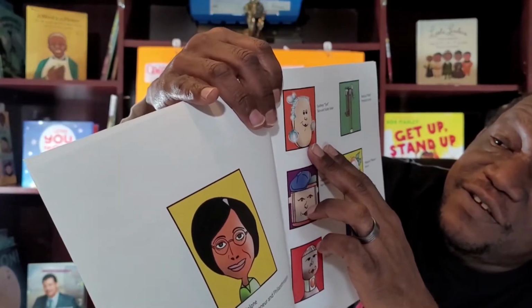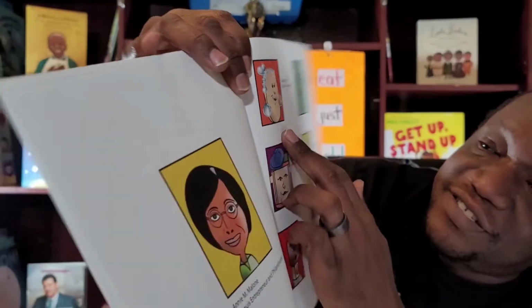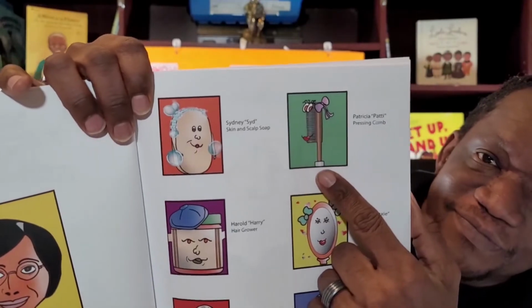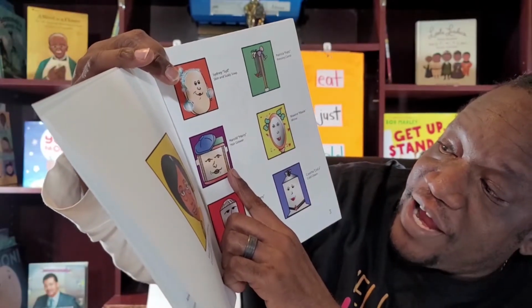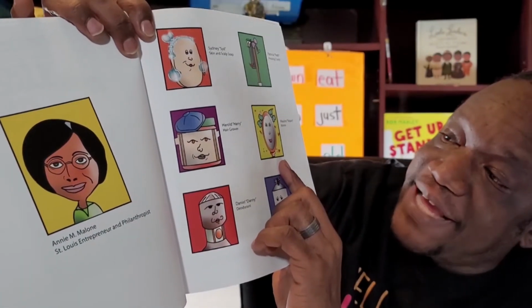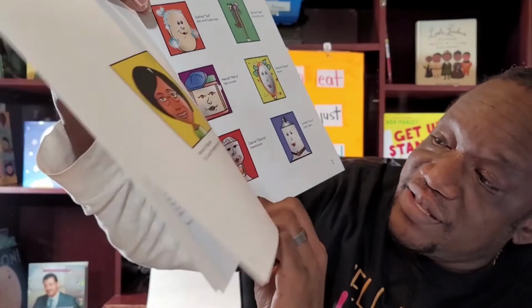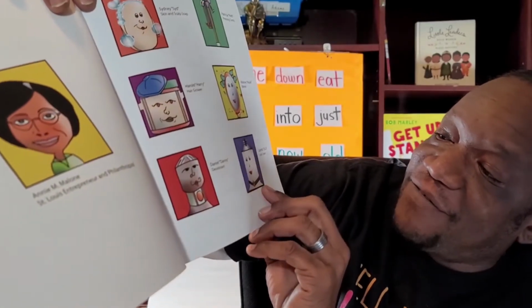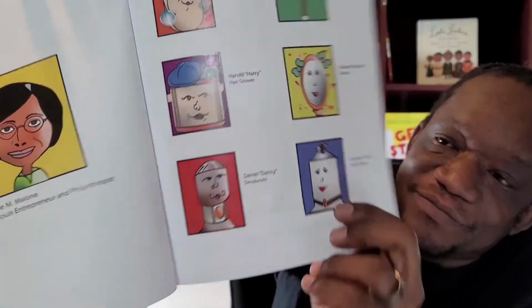We have Sydney, the skin and scalp soap. Then we have Patty, the pressing comb. Then we have Harry, the hair grower. And we have Maxine, the mirror. Then we have Daniel, the deodorant. And then we have Coretta, the cold cream. They call Coretta Coco, and Maxie, and Harold is Harry. But we're going to read about what Annie believed. The first is Annie Malone's ABCs.